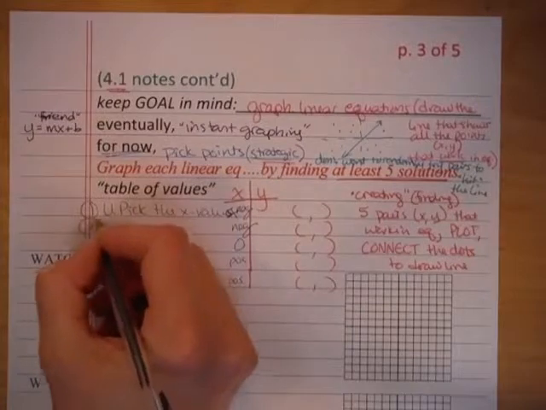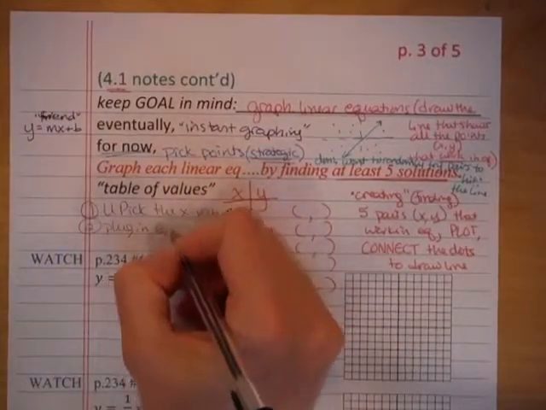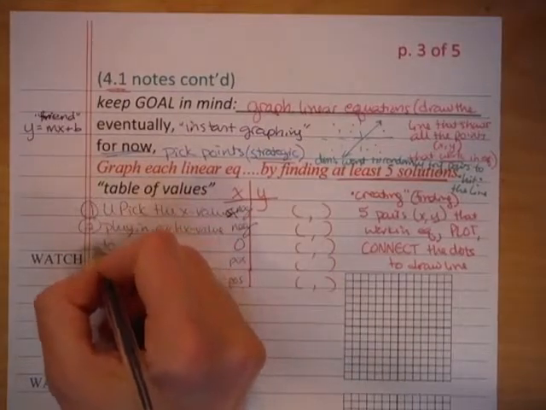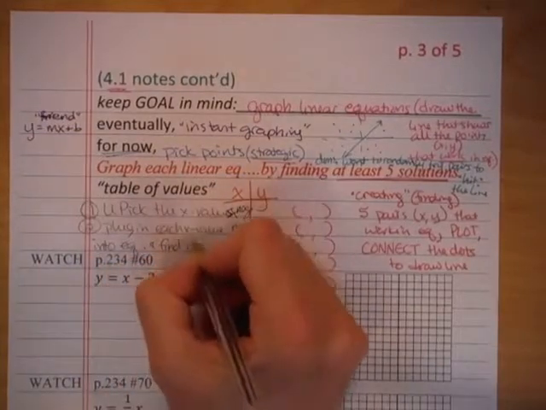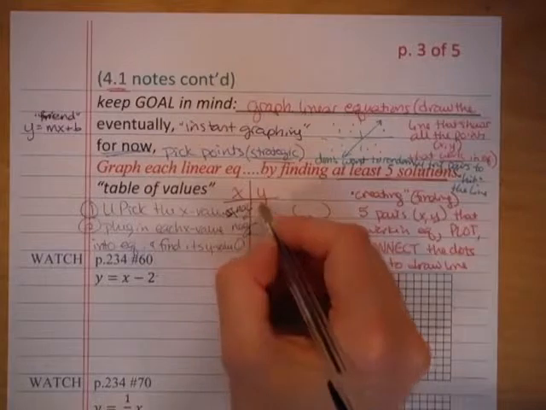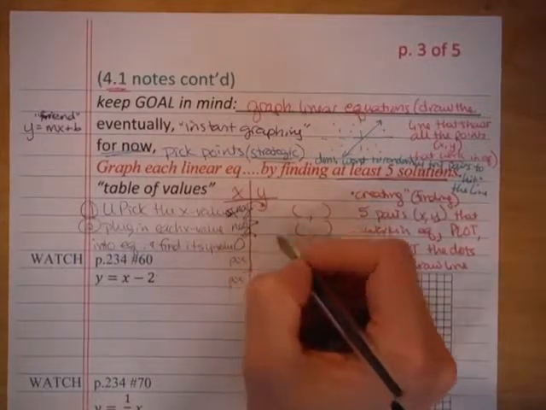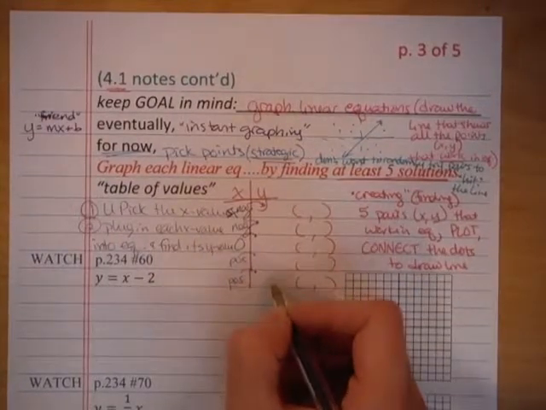Then your second step is to plug each x value into the equation and find its corresponding y value. So you plug that in and get your y value. Plug that in, get a y value. Plug 0 in, get a y value. Plug in your first positive, get a y value, and the second positive, get a y value.